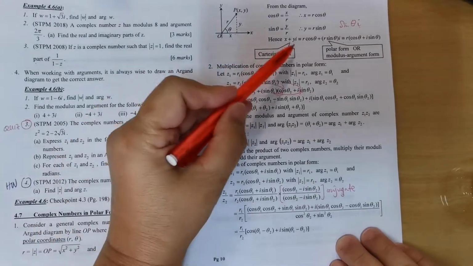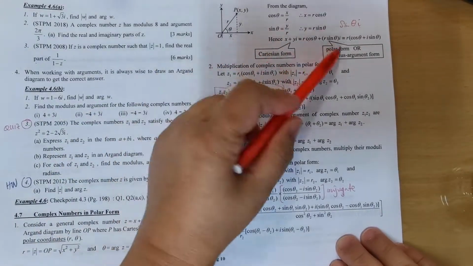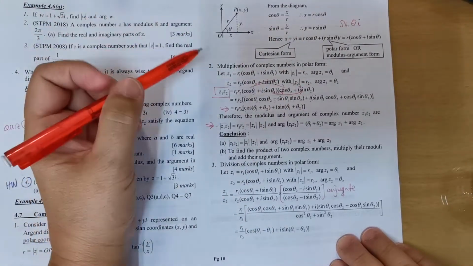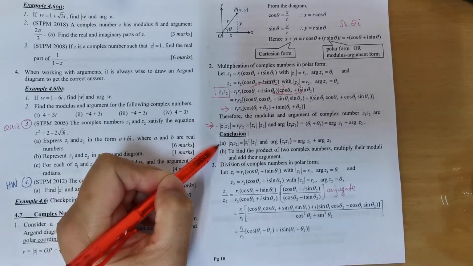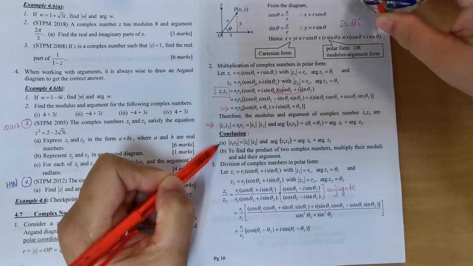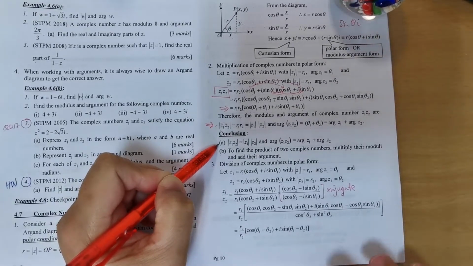Even if it is in Cartesian form, you still have to multiply and expand it, and only then you get the answer. But in polar form, surely we can get it easily. So this is for polar form, and this is for multiplication.